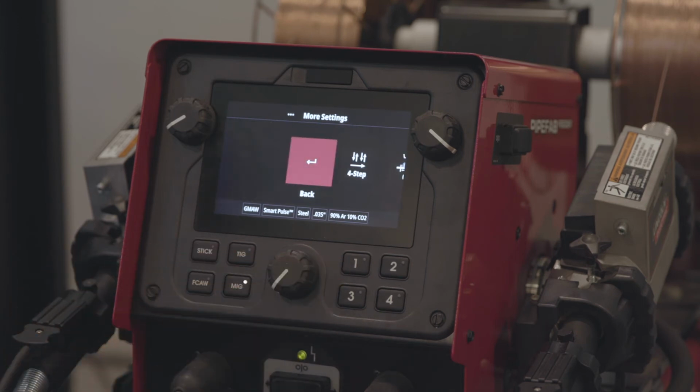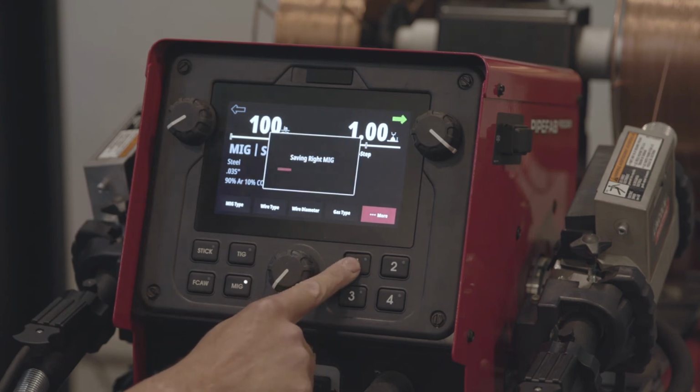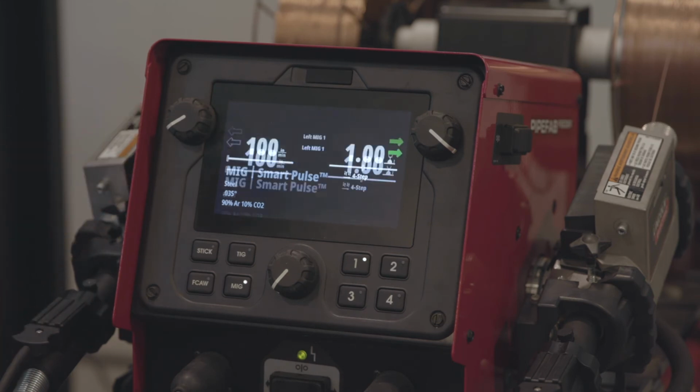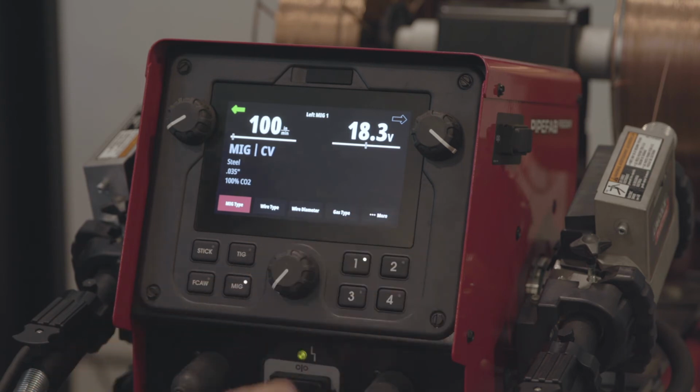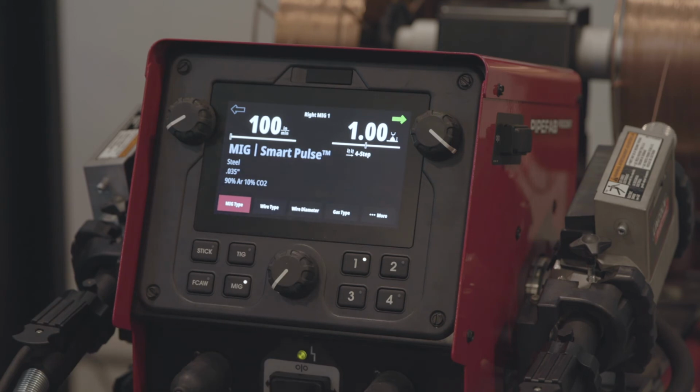Now if you notice, the 1 went out, so let's get back to MIG. You can see my 4 step icon is now held up here. I'm going to push and save MIG memory 1 right side. So if I come over here, left side, MIG memory 1, go over to the right side, as you can see, MIG memory 1 with 4 step saved.